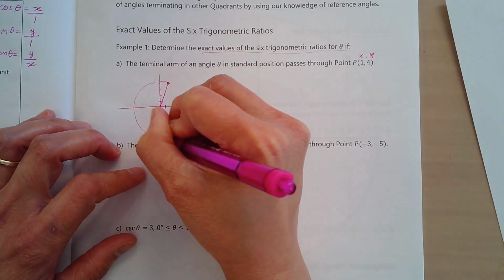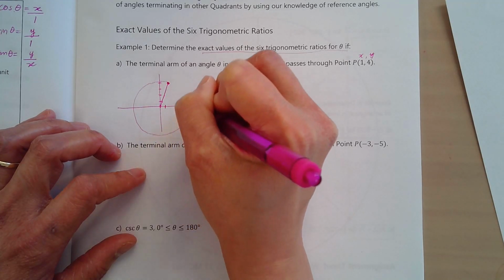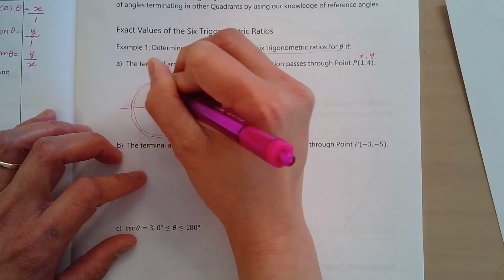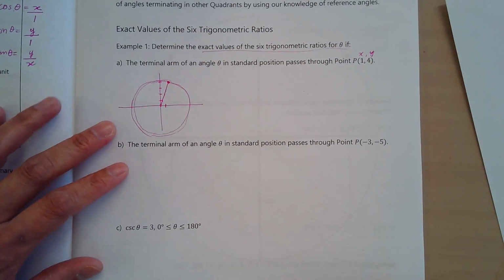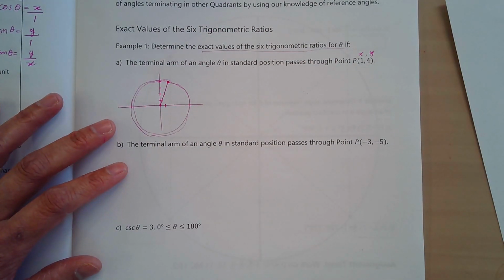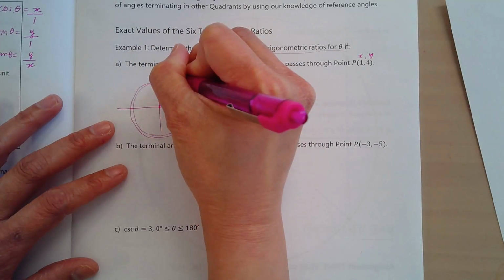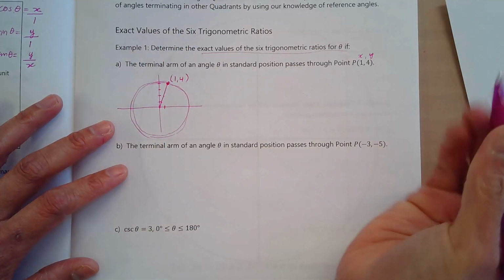I'm going to put a circle around this because we're going to relate it to the unit circle anyway. Do we know what the r is? This is (1, 4).